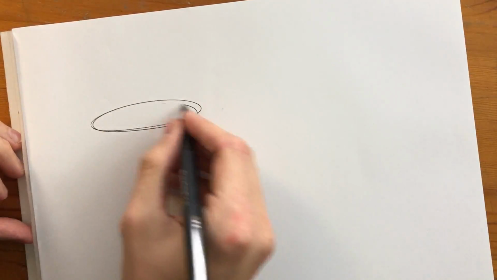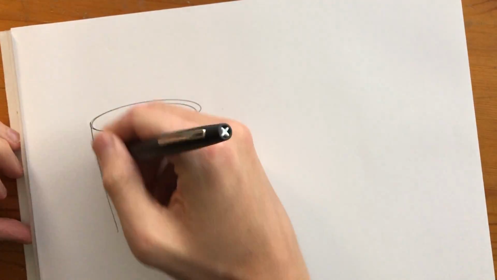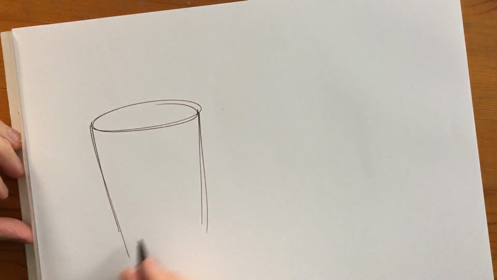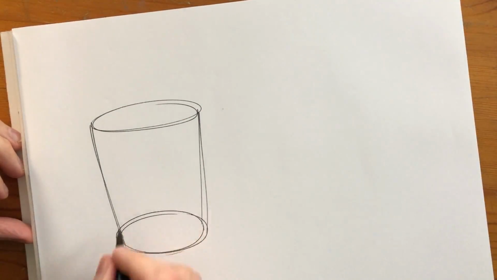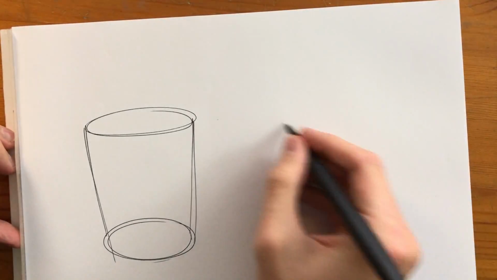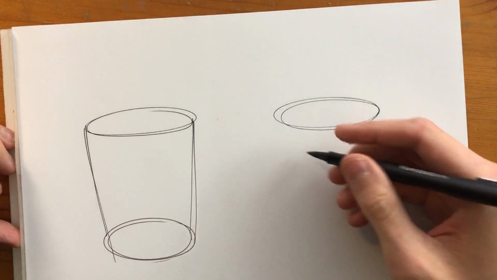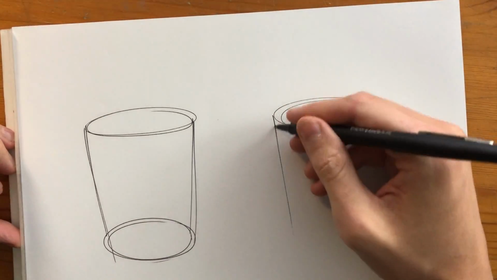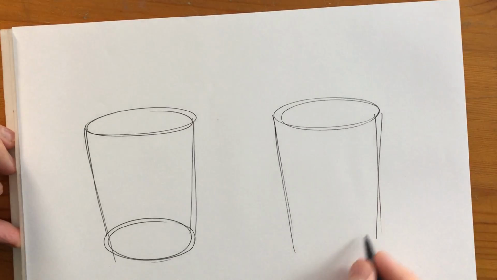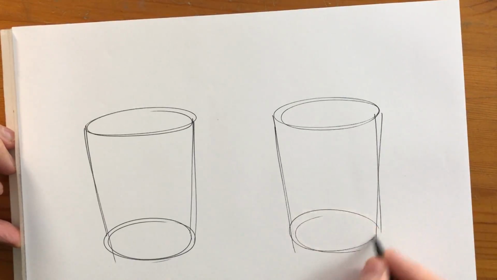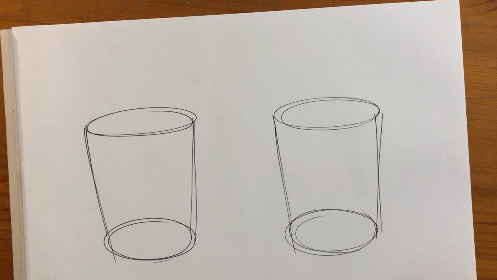So first let's start with some cups. I'll draw out these cups. So of course, starting with a narrow or a shallower degree ellipse for the top and then opening up for the bottom.